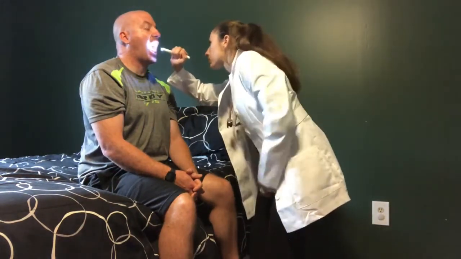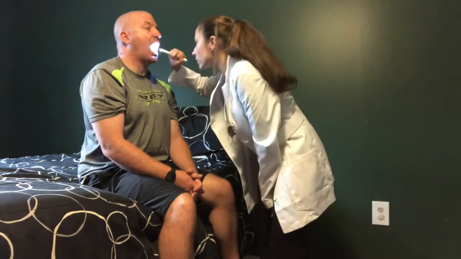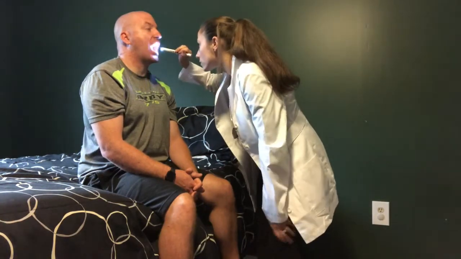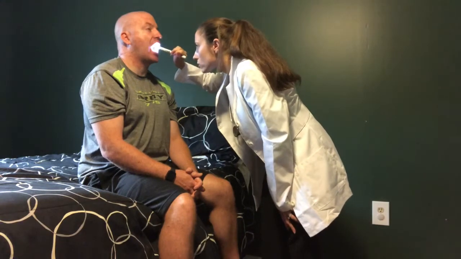I'm going to now assess the mouth and throat. The lips are pink, free of any lesions. Open your mouth for me. The oral mucosa is pink, moist. The hard and soft palates are pink and moist, free of any lesions. The oral pharynx is pink, moist, free of any lesions. The tonsils are grade 1+. There are no lesions noted or exudate.